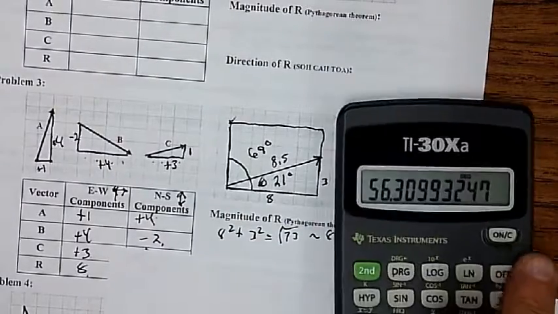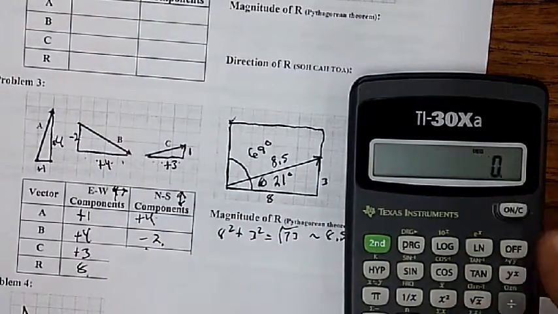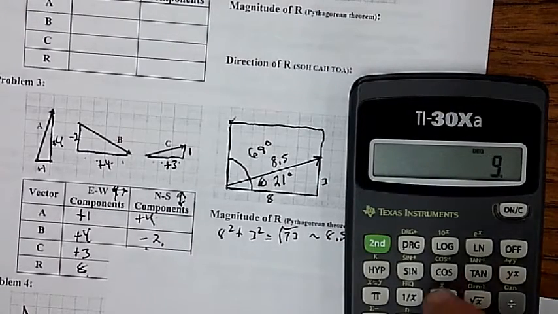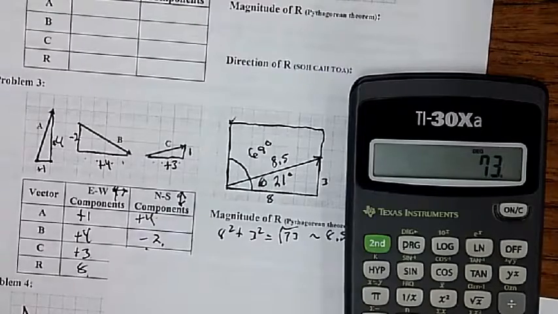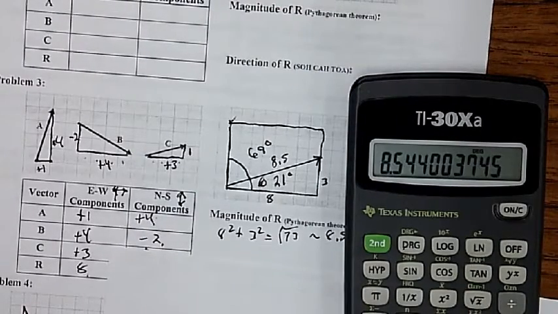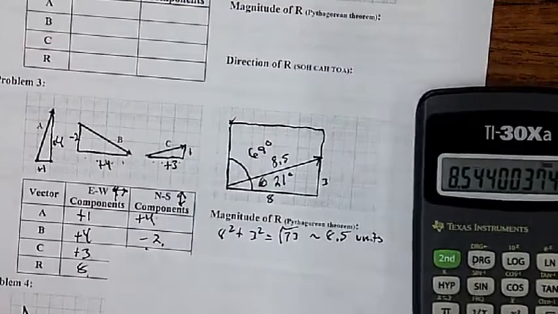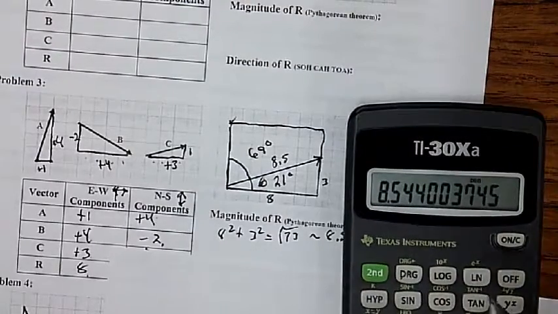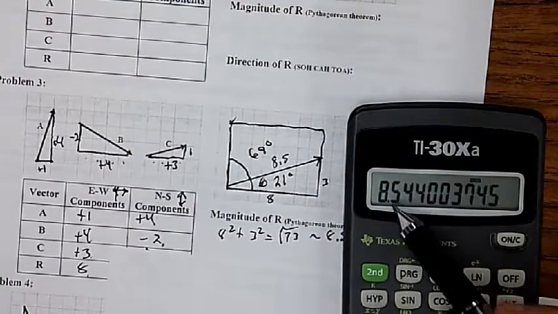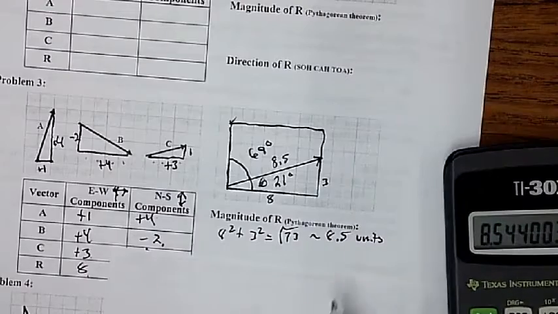You can do this on your calculator, or also on Desmos. 8 squared plus 3 squared equals about 73, and then you're going to take the square root of that. I rounded it to the tenths place, so 8.5, and I just put on their units.